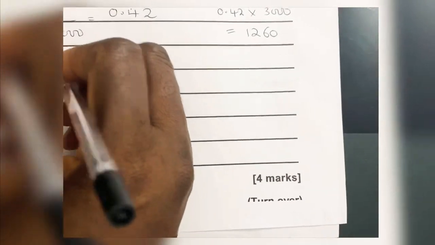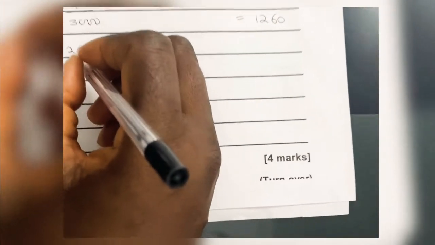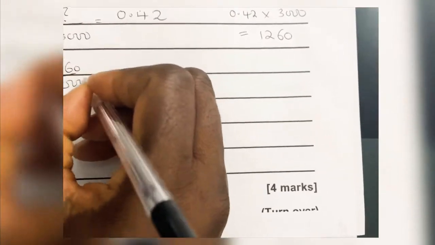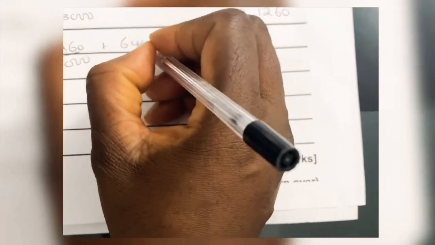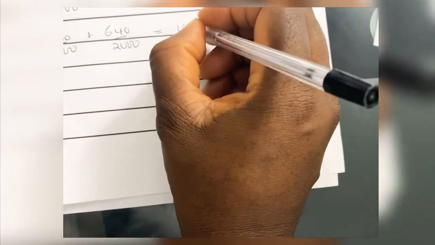So to combine the two of them, what you have to do is 1260 out of 3000 plus 640 out of 2000. And if you did that, that will simplify to 1900 out of 5000, and that's just going to give you 0.38.